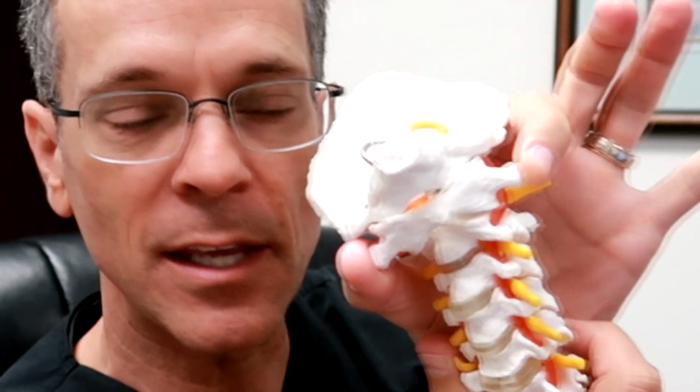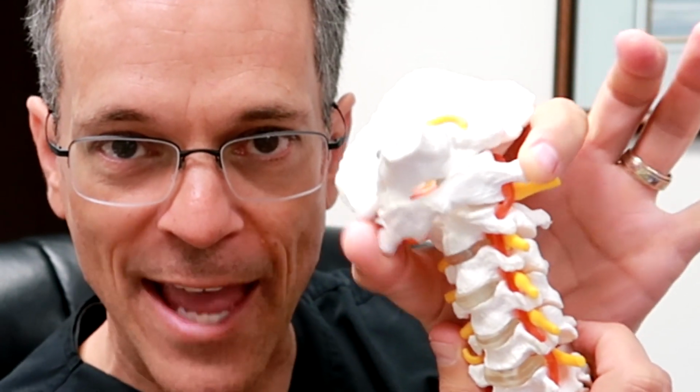The first bone that you see in the actual neck is called the atlas. The reason it's called the atlas is after the mythical person who held up the earth, the Atlas guy. Then the second bone in the neck is the axis.